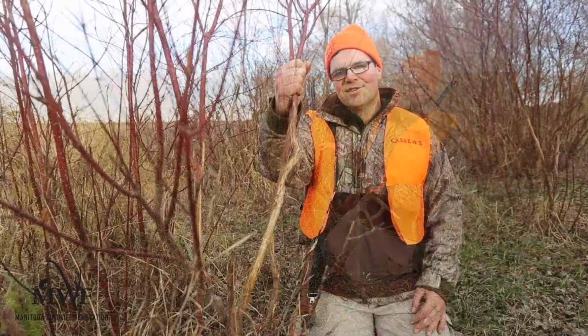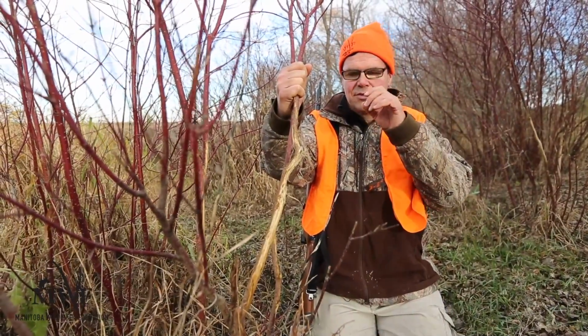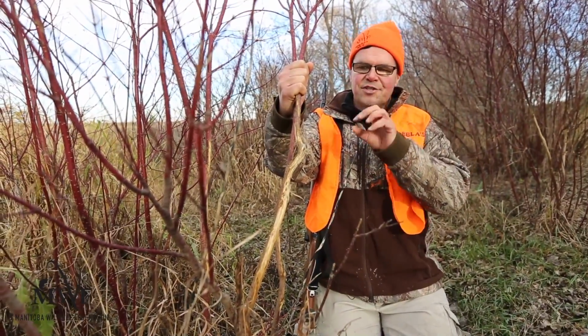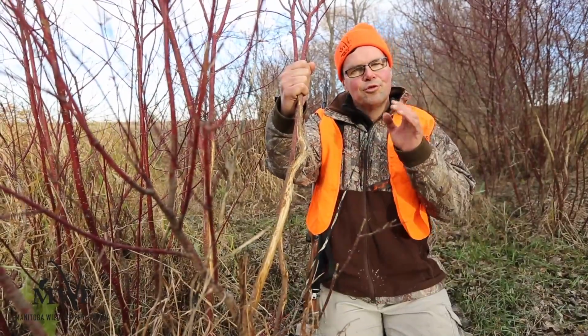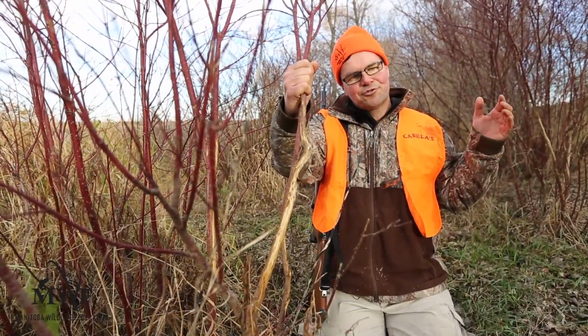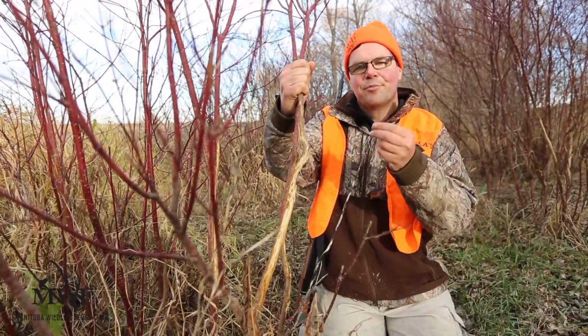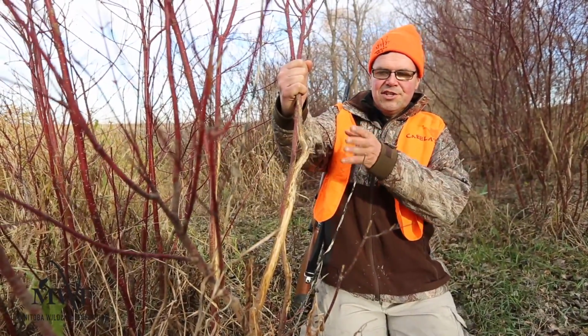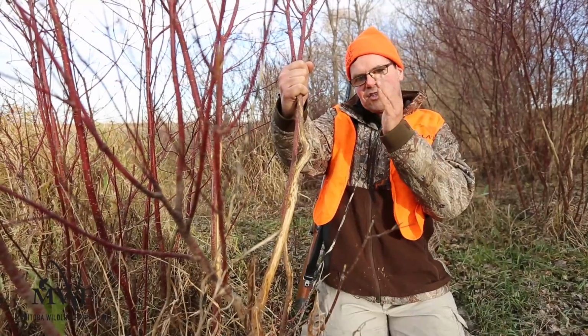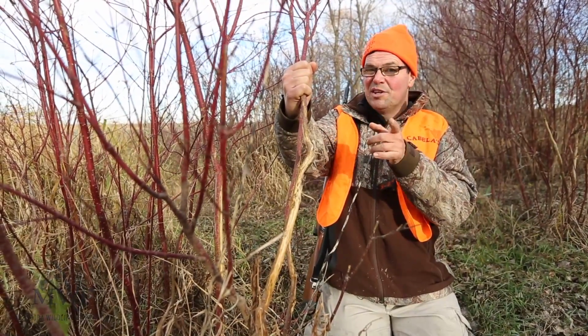So much like a scrape line, bucks will also create a rub line. They will rub trees periodically along the route that they're taking as they're traveling day to day in the breeding season, looking for does that are receptive to breeding. So when you see a series of rubs like this along a certain travel corridor, that's a great place to set up for deer.